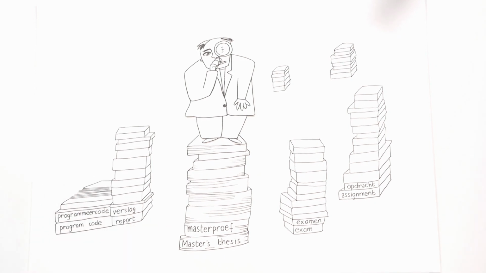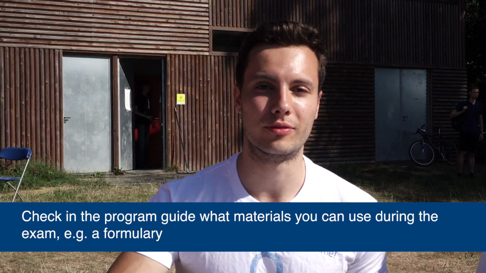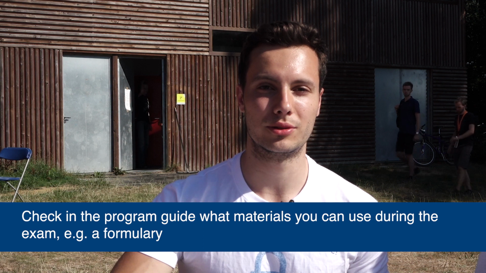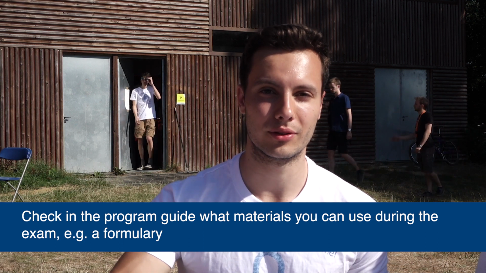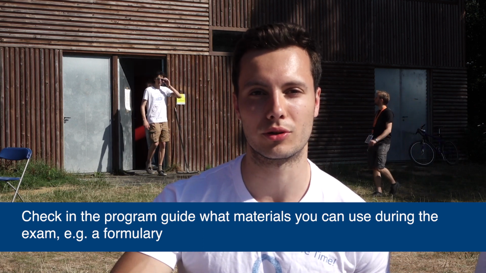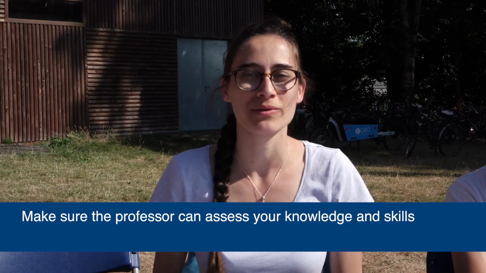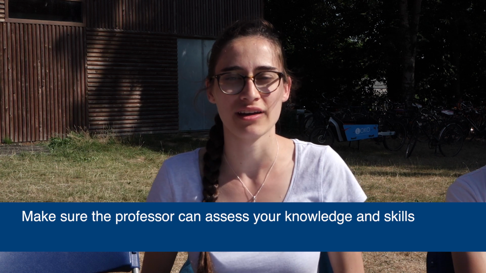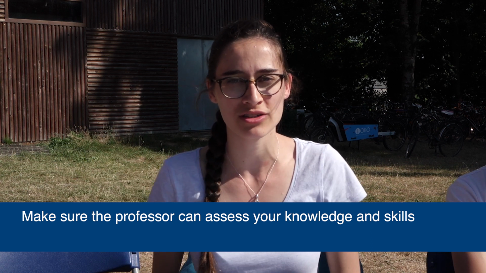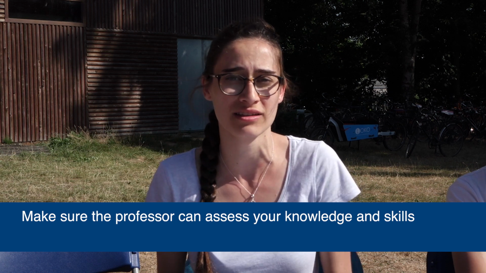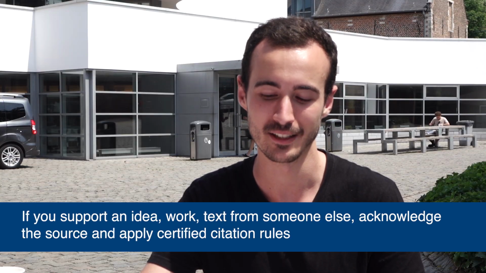Here are some golden rules. Always, before the exam, a couple of days before, check what you can bring to the actual exam. If it's an open book, if you can take your notes, if you can take a formulary. So always check it in advance. You always have to make sure that you show all your knowledge and all your potential so the professor can test it.